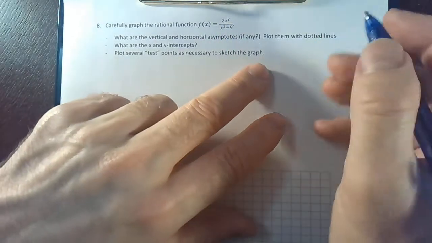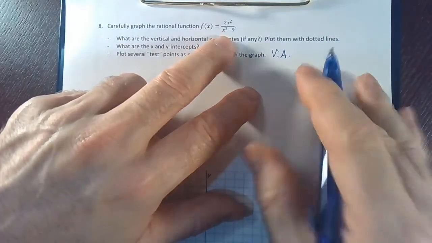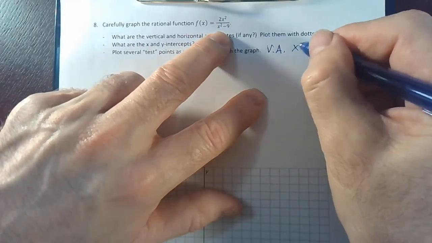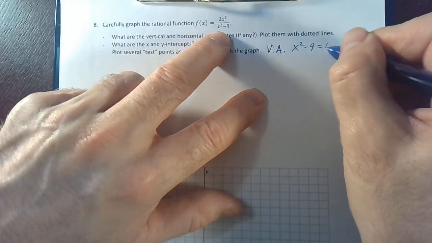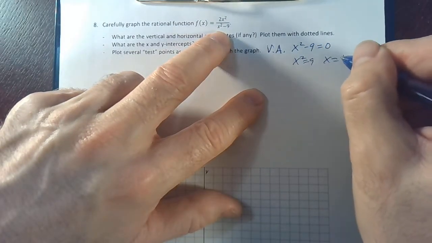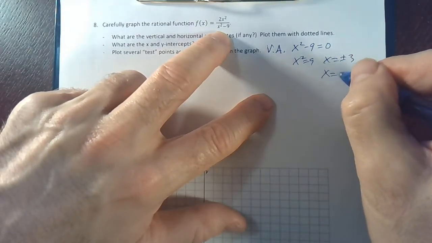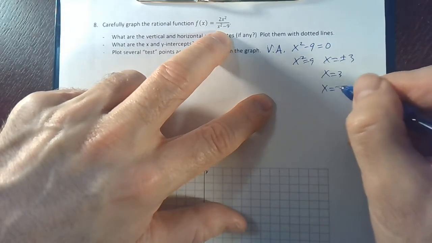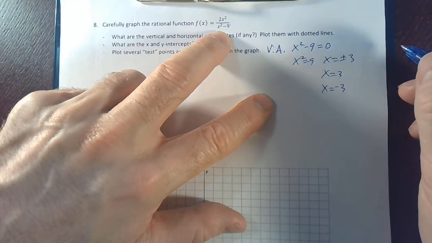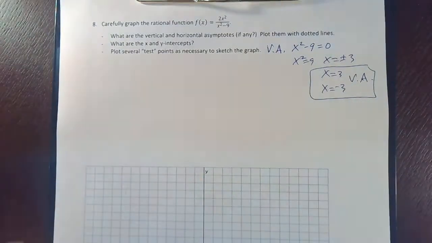So to find the vertical asymptotes, we set the denominator equal to 0 and see what we get. So that means x squared equals 9, so x equals plus or minus 3. So x equals 3, x equals negative 3 are the two vertical lines that represent our vertical asymptotes.